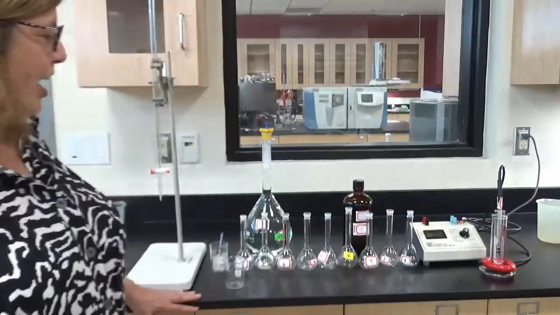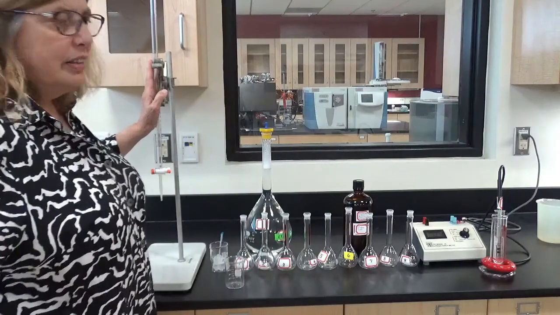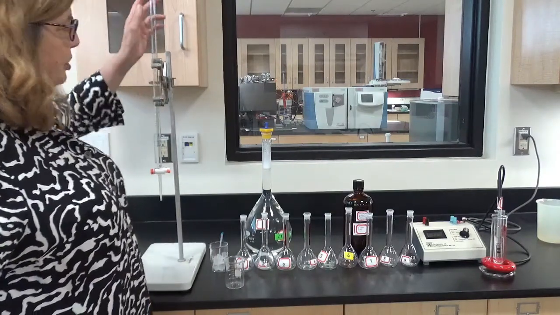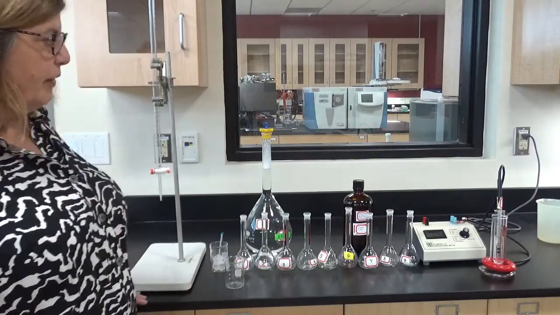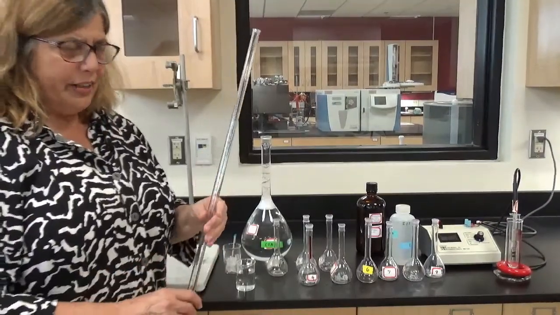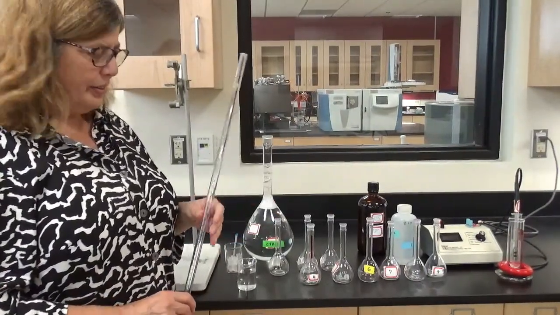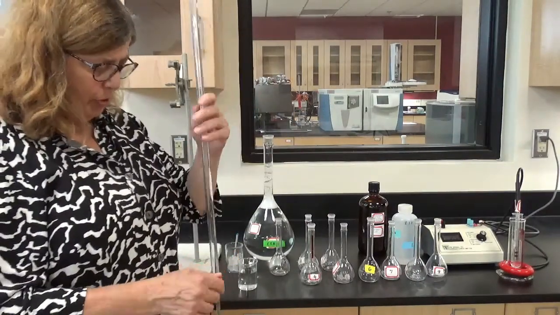What I'm going to do first, I'm going to rinse all these flasks with the DI water. I'm going to put the appropriate amount of stock solution, which I'm going to do by burette, and I'm going to make all 9 solutions. And of course I have to put 4 milliliters of the phenanthridine in each one as well. All right, so I rinsed all my flasks with DI water, as well as this burette here.